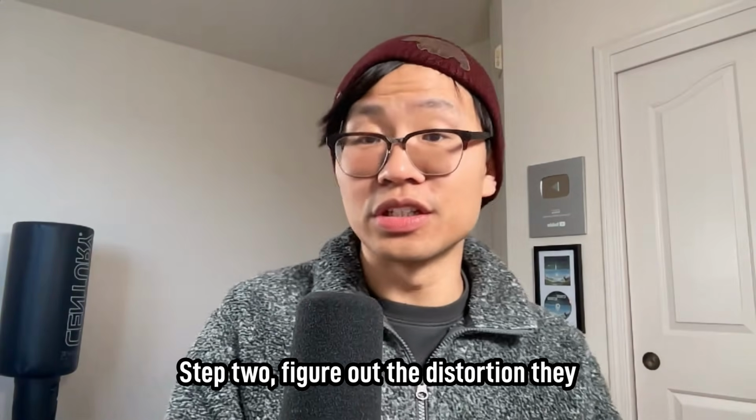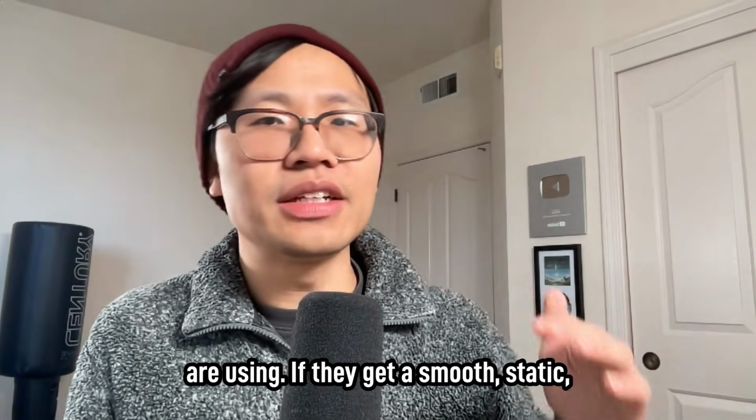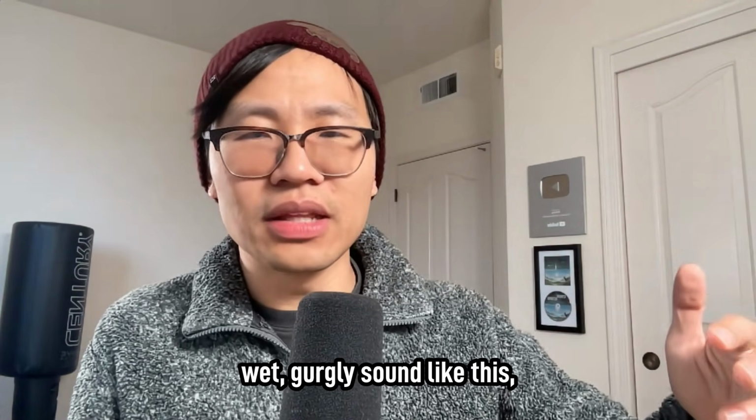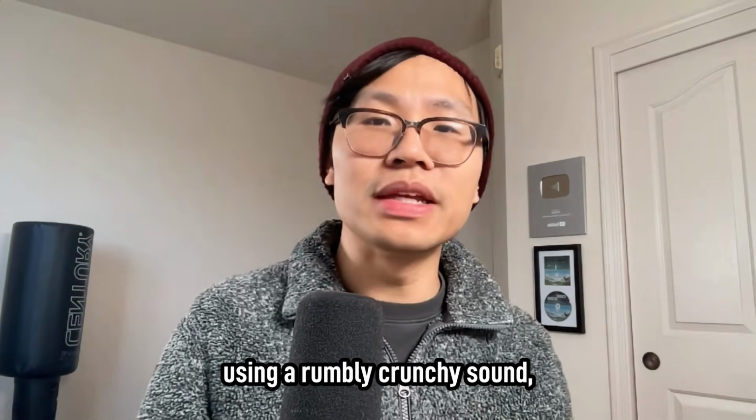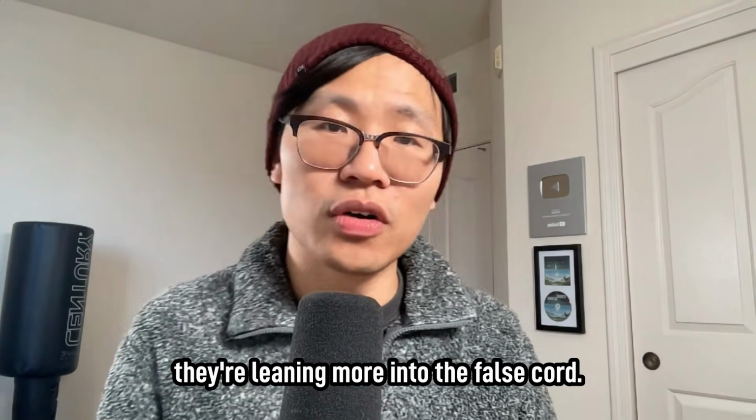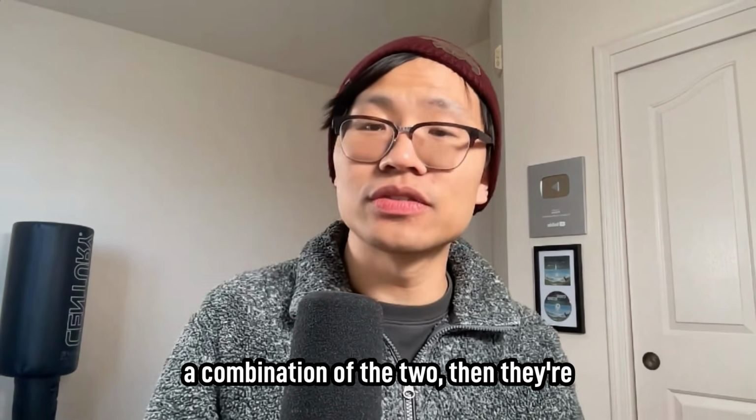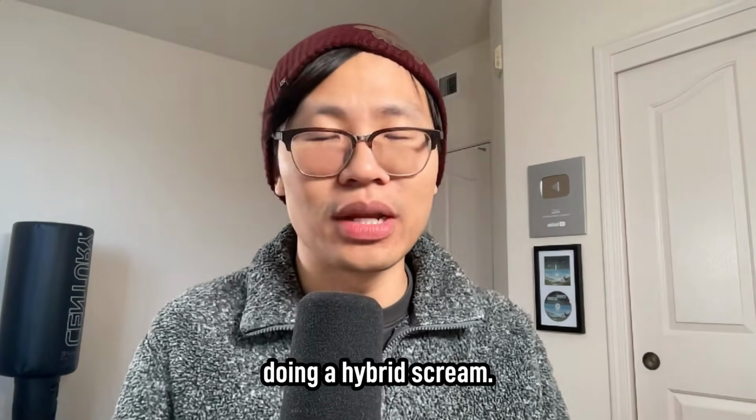Step two, figure out the distortion they're using. If they get a smooth, static, wet, gurgly sound like this, then they are using fry. Whereas if they're using a rumbly, crunchy sound, they're leaning more into their false chords. If they're doing a combination of the two, then they're doing a hybrid scream.